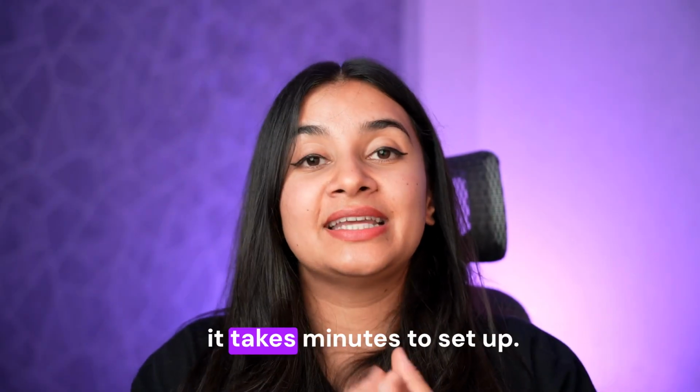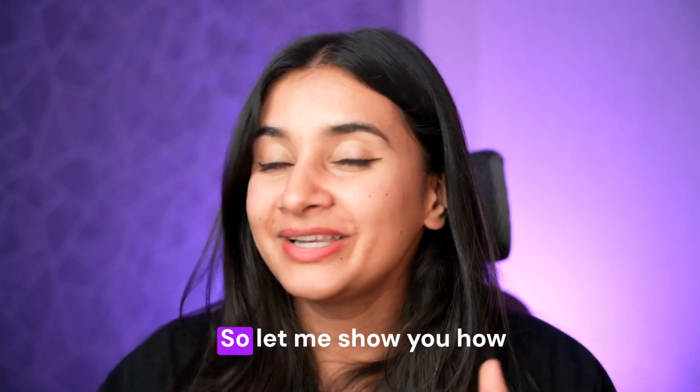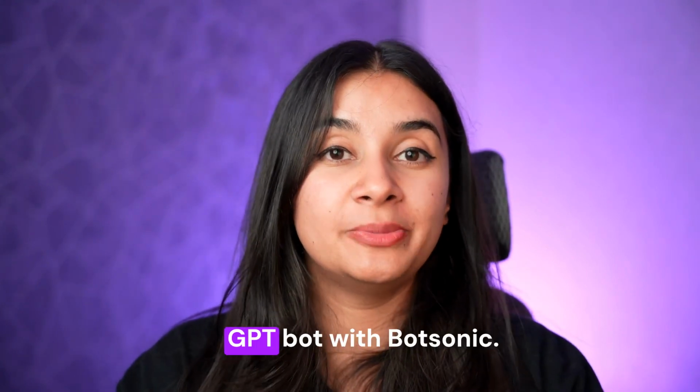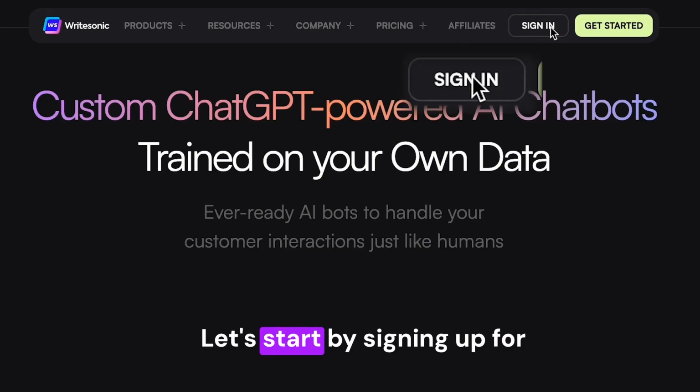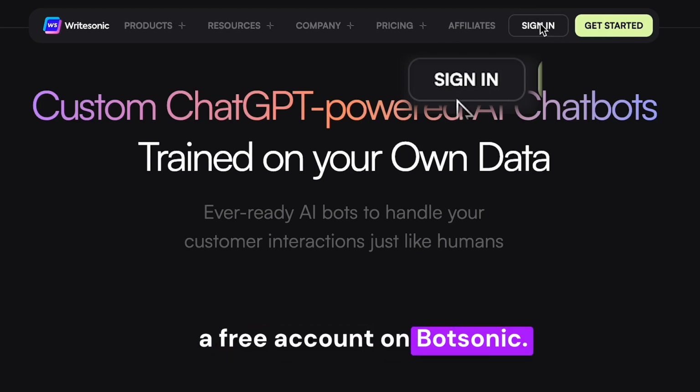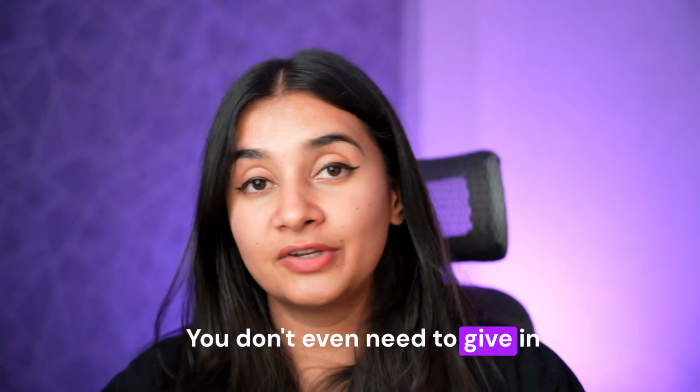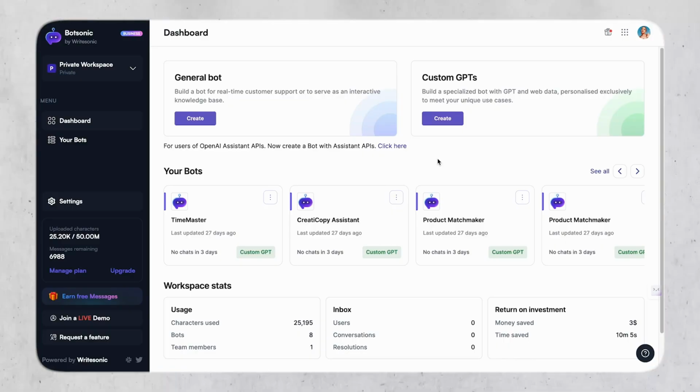And the best part is that it takes minutes to set up. So let me show you how you can create your first GPT bot with Writesonic. Let's start by signing up for a free account on Writesonic. You don't even need to give in your credit card information. Once you're signed in, you will be taken to this dashboard, which gives you 3 different options.